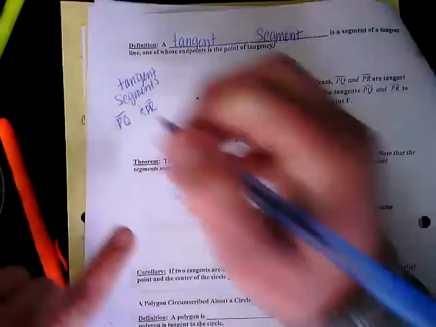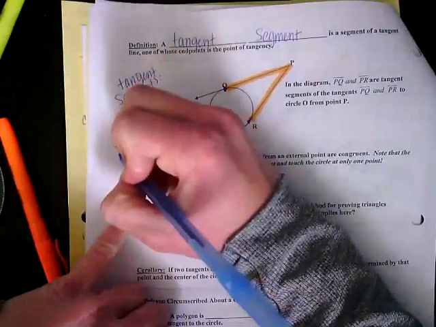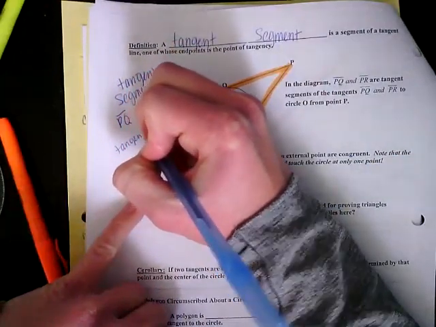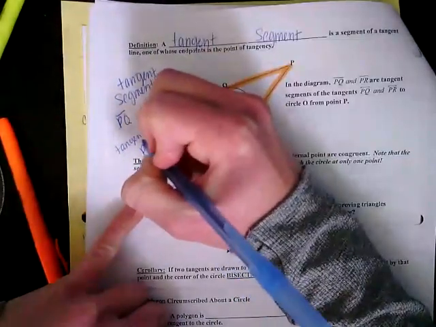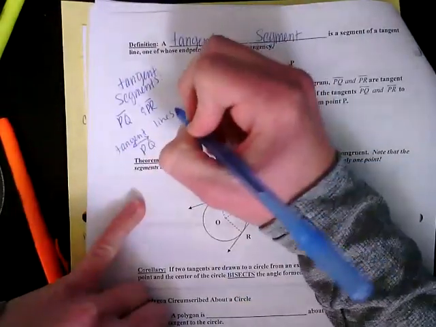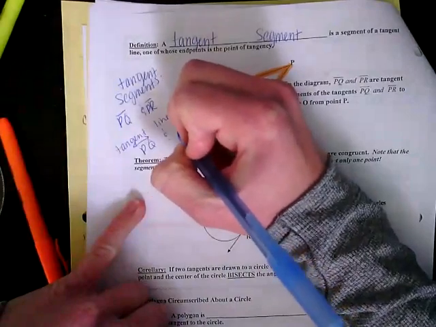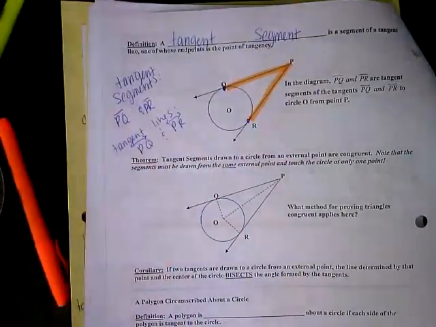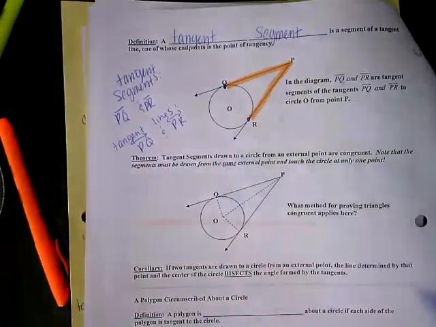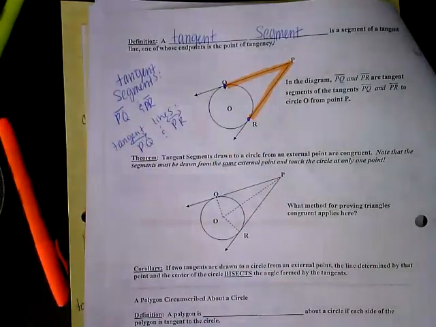Tangent lines, on the other hand, are line PQ and line PR. So remember the difference between a segment and a line: a segment has two endpoints, whereas a line doesn't.